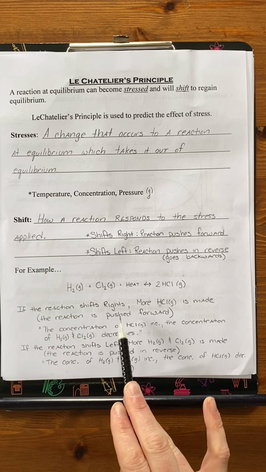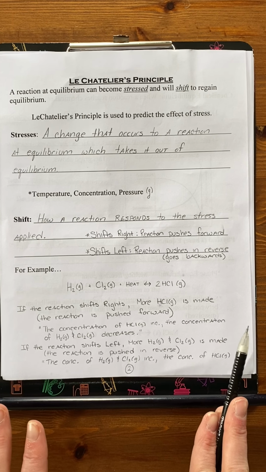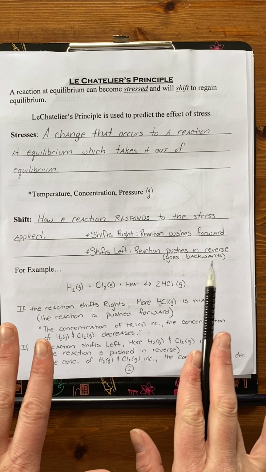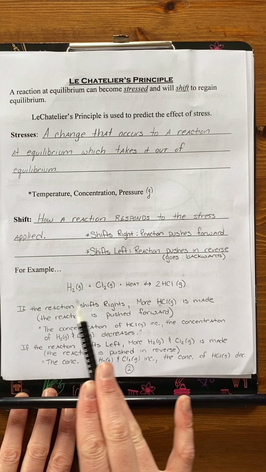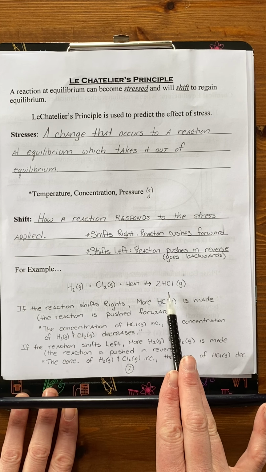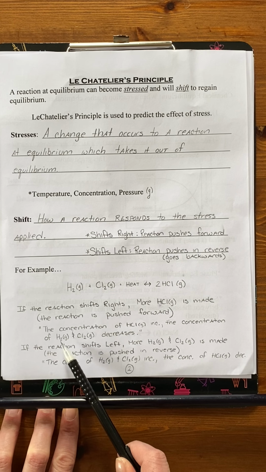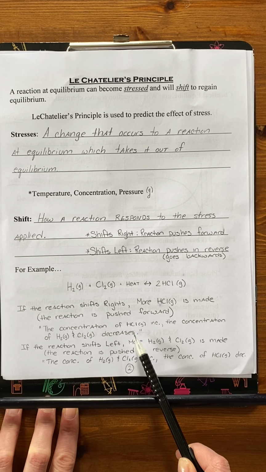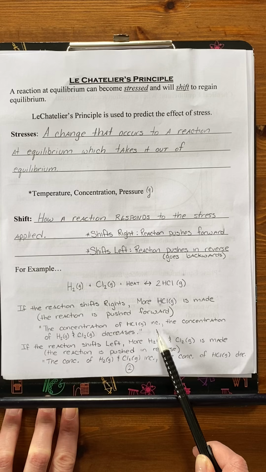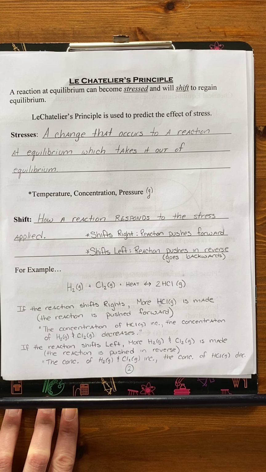If the reaction shifts to the right, if we do something, I'm not saying what yet, because we'll learn that in the next lesson, but if we do something to make this reaction shift to the right, that means we're making more HCl. Okay, we're pushing it forward. So we would say that the concentration of HCl increases, the concentration of H2 and Cl2 will decrease.